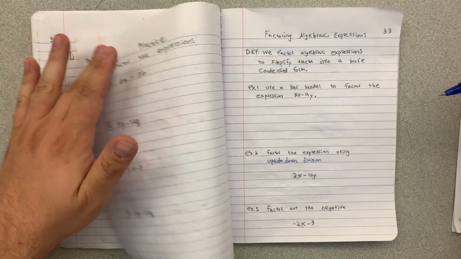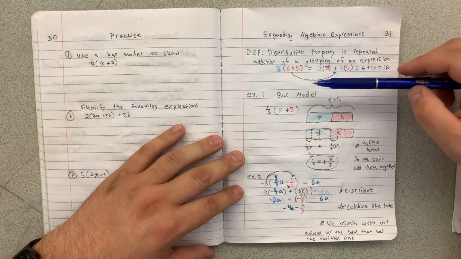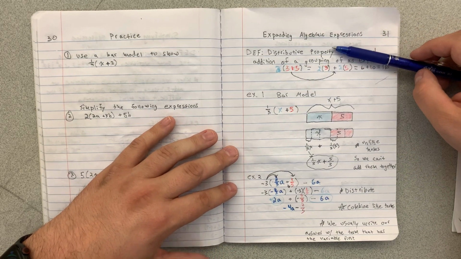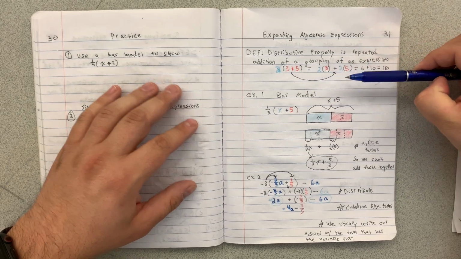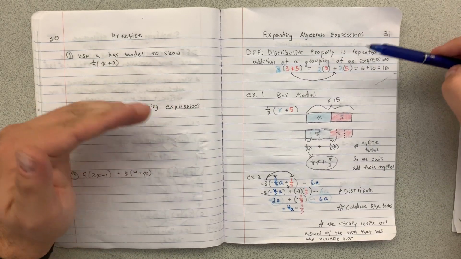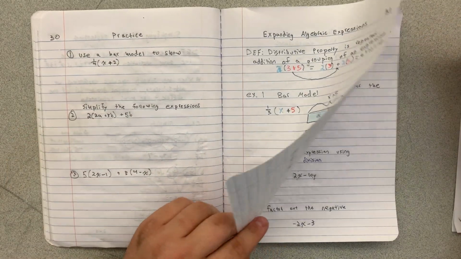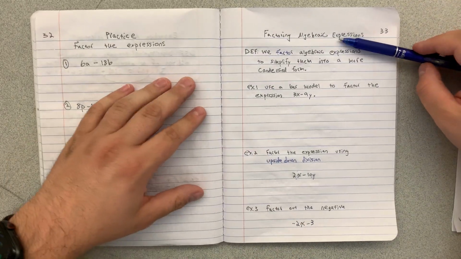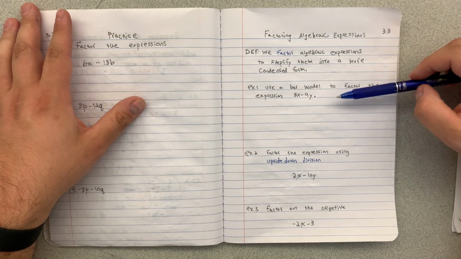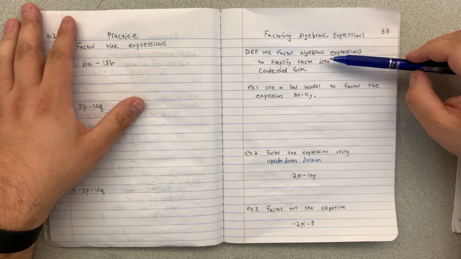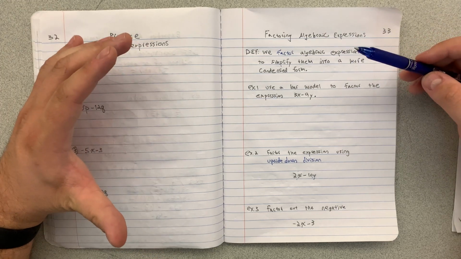So before, what we did is we took 1/3 times x plus 5 and we expanded it. This is helpful sometimes for formulas. It really depends on what you're using the math for. But sometimes it's helpful to expand, and then sometimes it's helpful to factor. Factoring is going backwards. So we factor algebraic expressions to simplify them into a more condensed form.